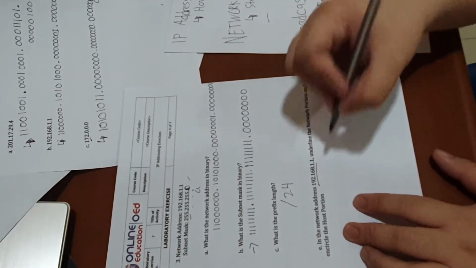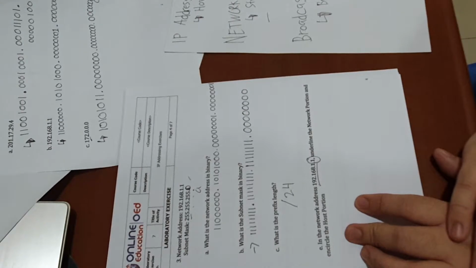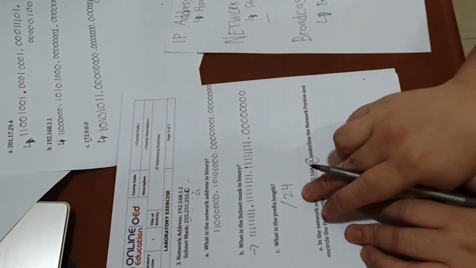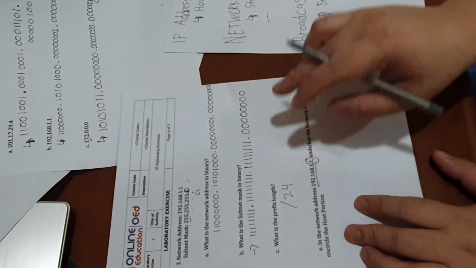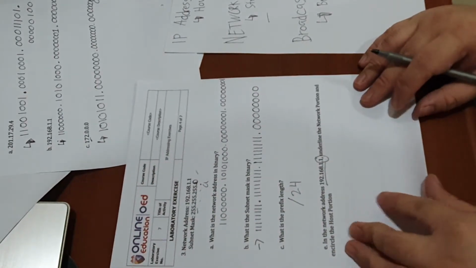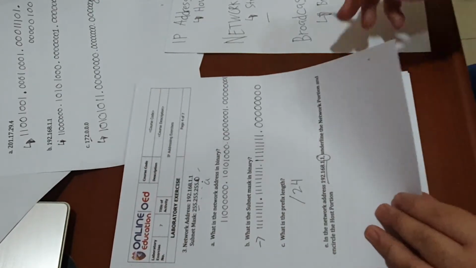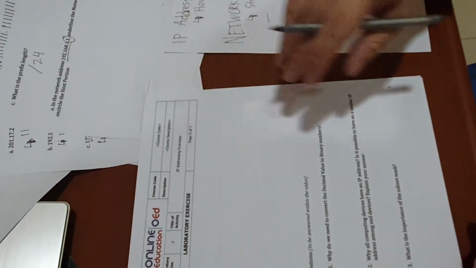Let me encircle the host part. I also write the /24 prefix length. This is my answer for letter E. I think it's done.